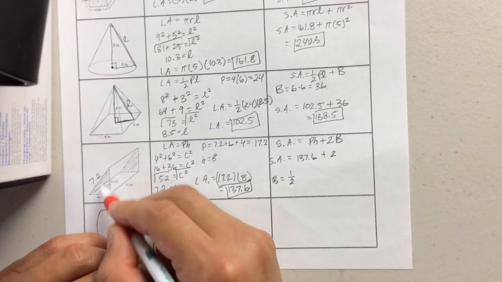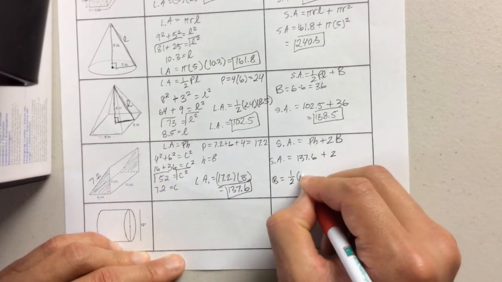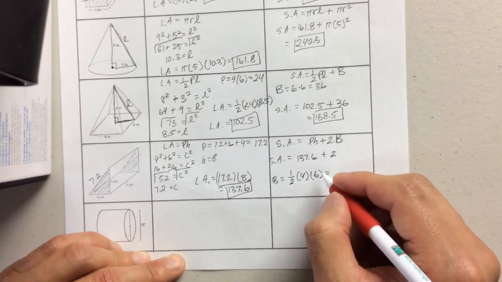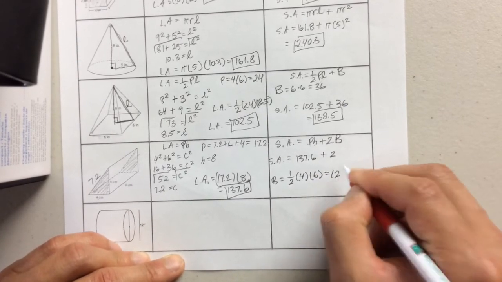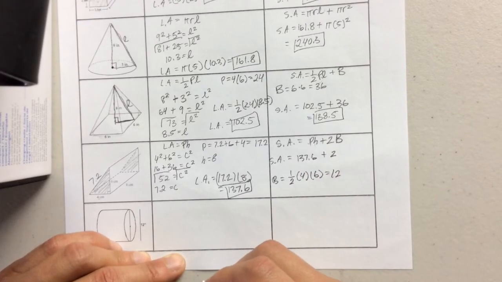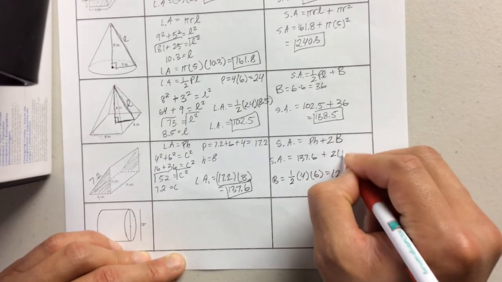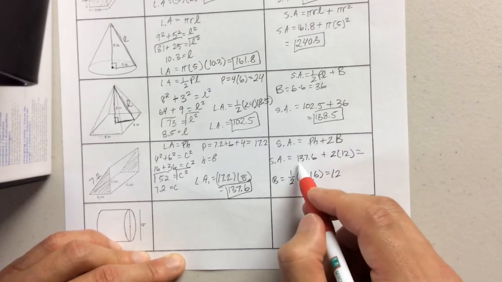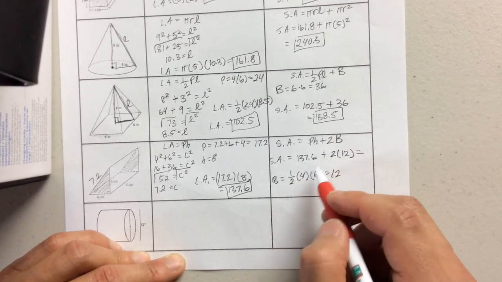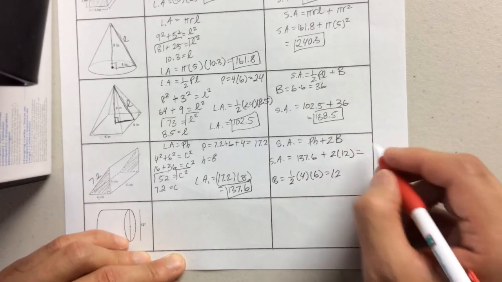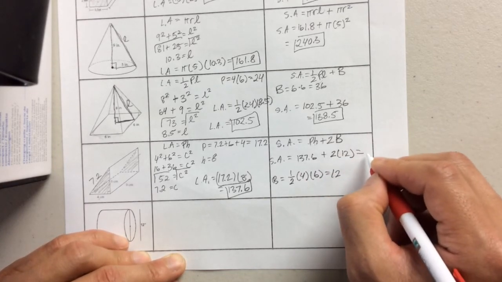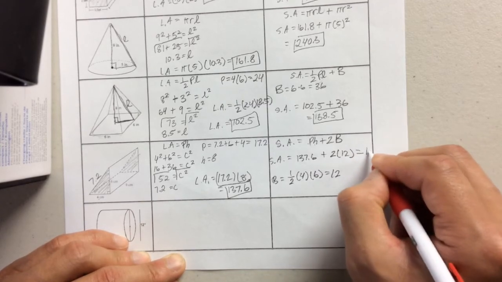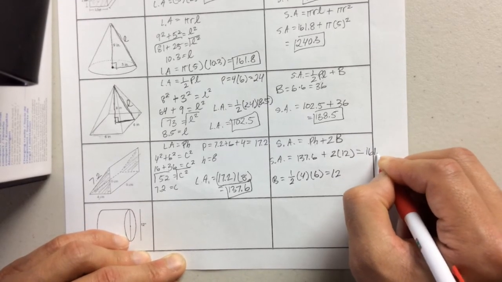Here, the base is 4, the height is 6. If I multiply that out, I get that the area of one base is 12. So I just plug it in: 137.6 plus 2 times 12. I get that the total surface area of this prism is 161.6.